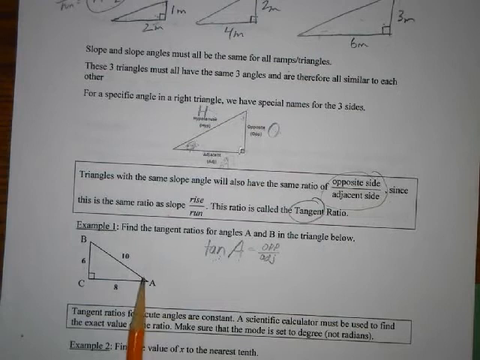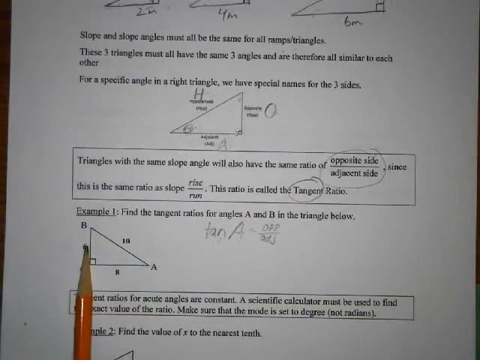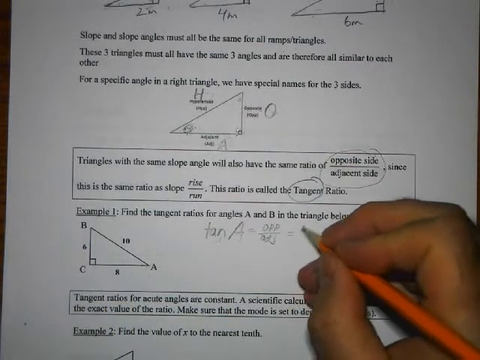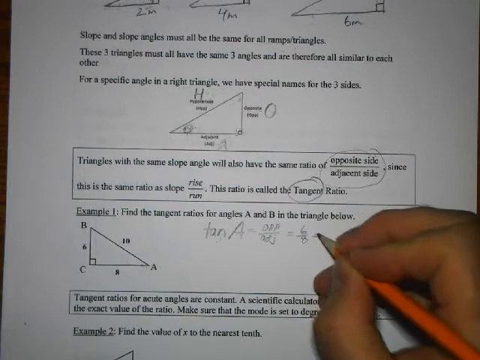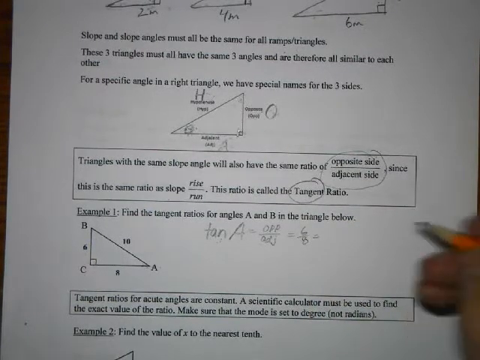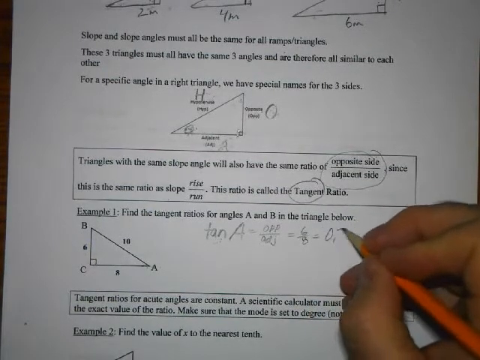Now when I'm looking from the perspective of A, the opposite side is 6, the adjacent side is 8, so that's going to be 6 over 8, which is 3/4 or 0.75.